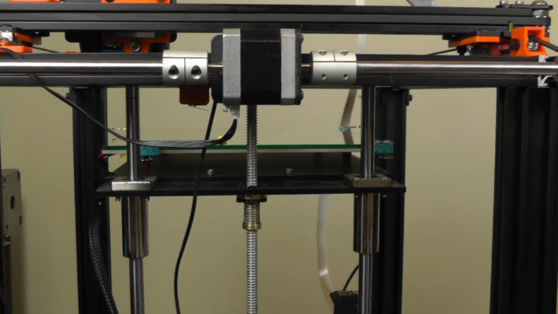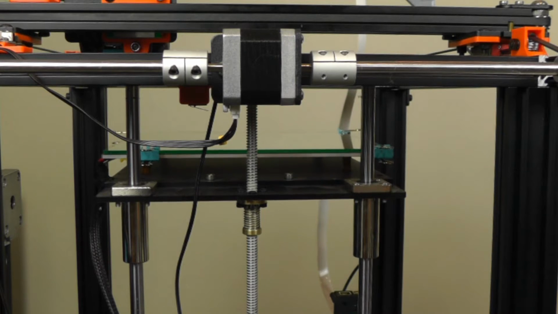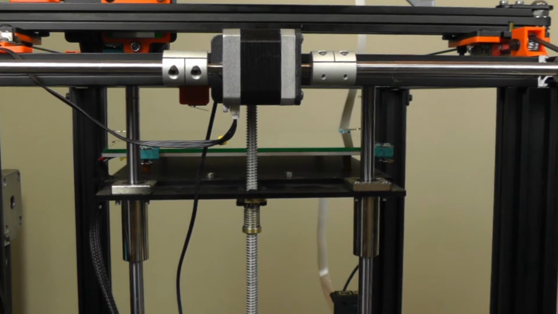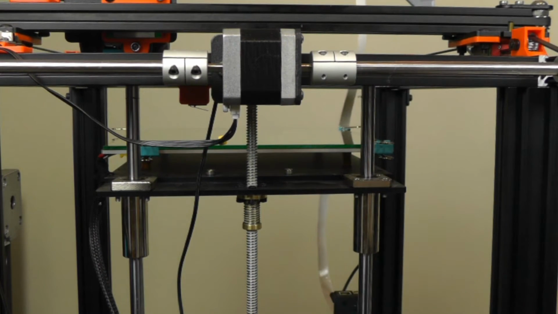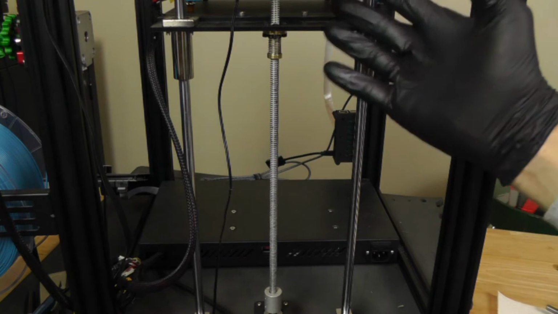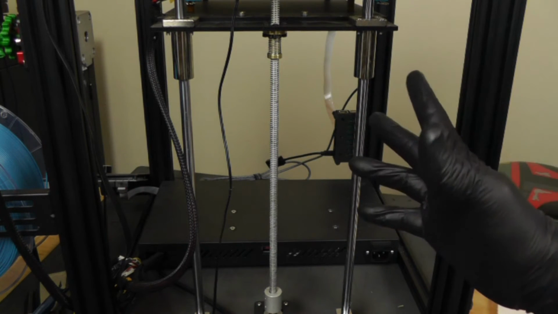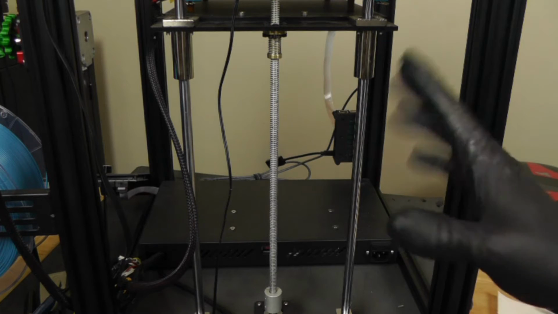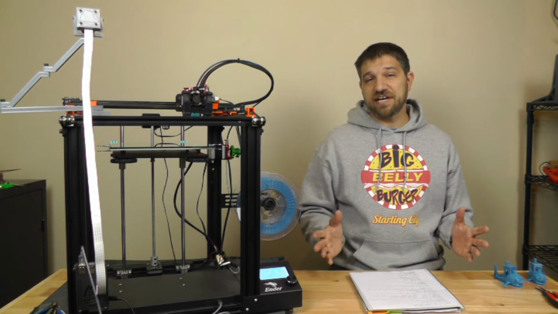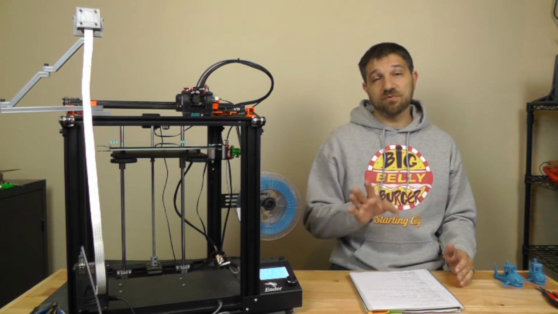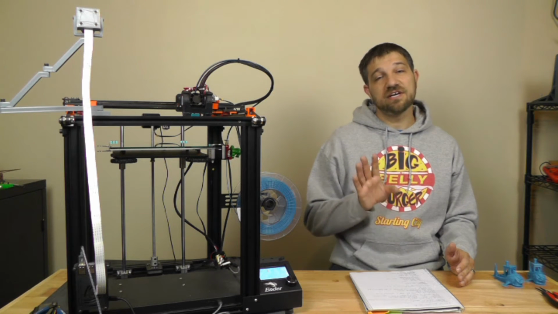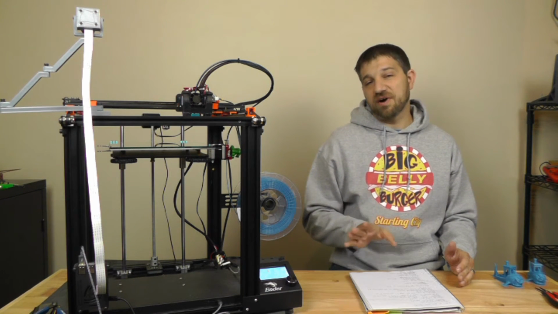And we can double check that everything seems to move freely just by rotating that coupler down here at the bottom. So now that we're all done with the assembly, we can move on to the electronics and what we need to change in the firmware. Now, before we change anything, we need to know 2 things. Number 1, which setting are we changing? Number 2, what's the value of that setting?